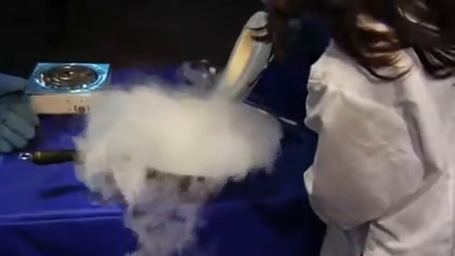Now we're making a very big cloud. Pour some more in there. That liquid nitrogen is taking that water and turning it into a vapor and making a cloud. These are little tiny droplets of water that are aggregated on dust particles. And clouds work the same way outside Richard's lab.